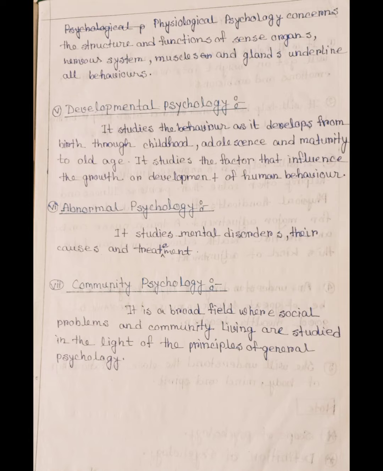The first one is clinical psychology, the second is counseling psychology, the third is social psychology, the fourth is experimental psychology, the fifth is developmental psychology, the sixth is abnormal psychology, and the last one is community psychology.